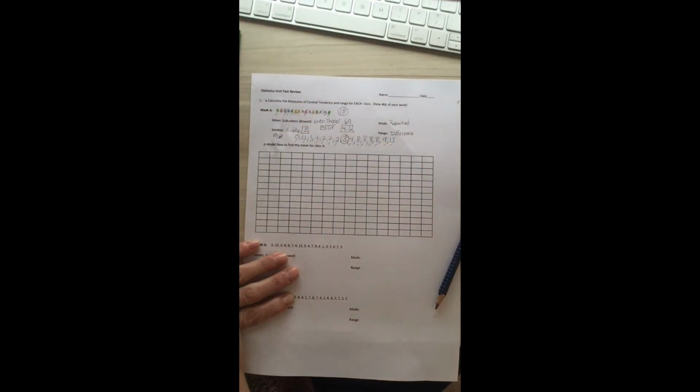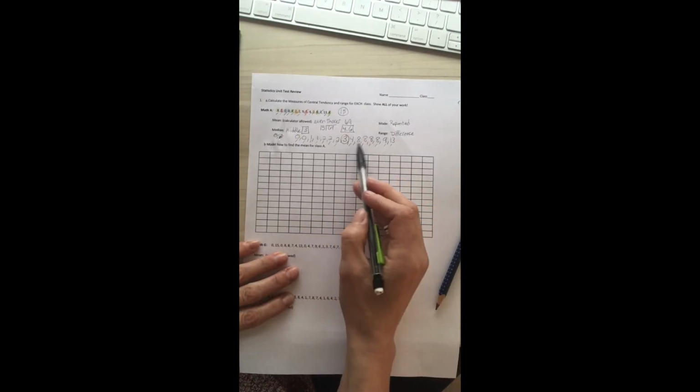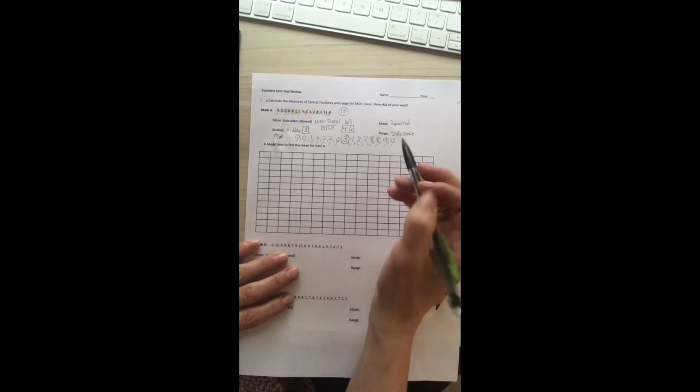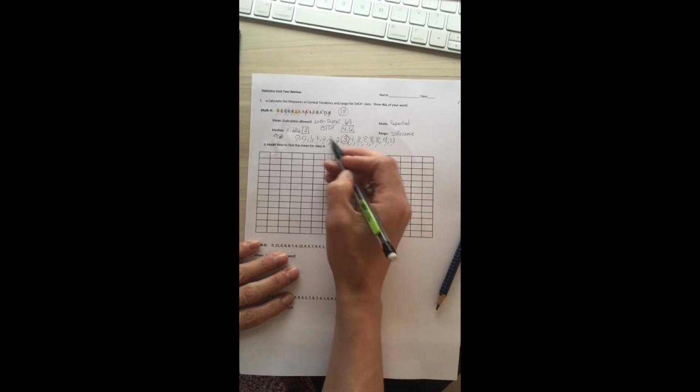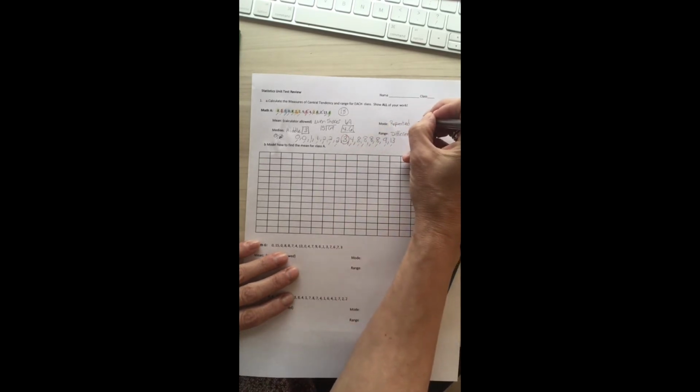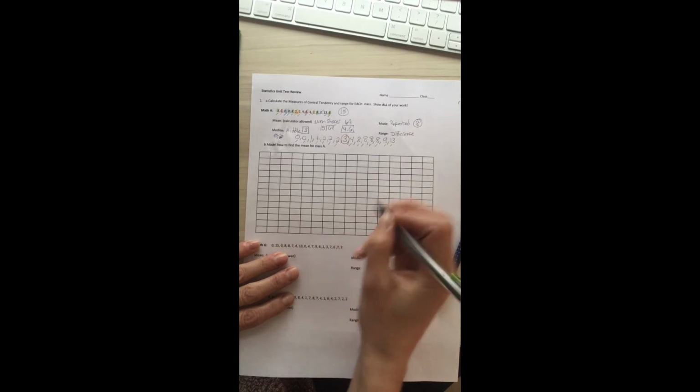Okay, and then mode, most repeated. Well, I've got a lot of repeated numbers, but it looks like 8 is repeated 4 times, which is more than the 3 times of the 2. So 8 is my mode.